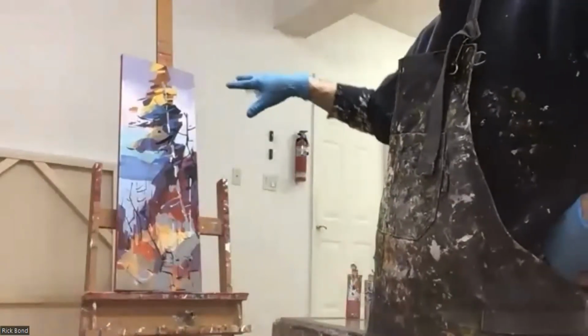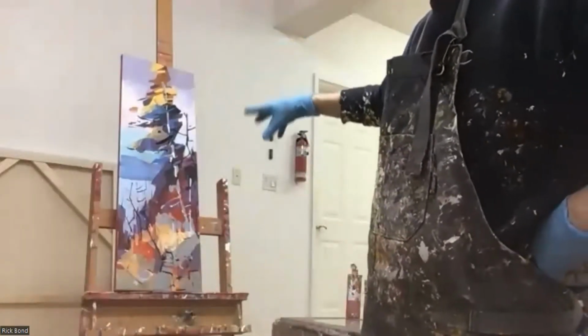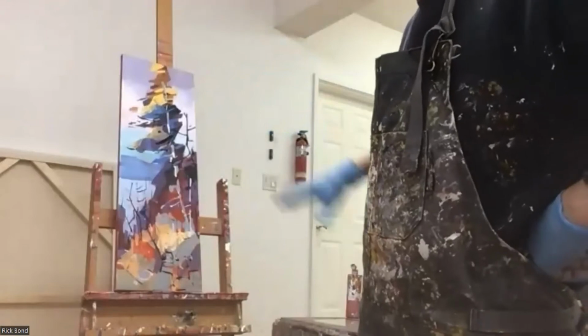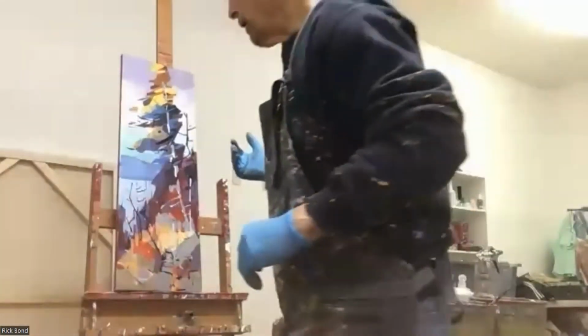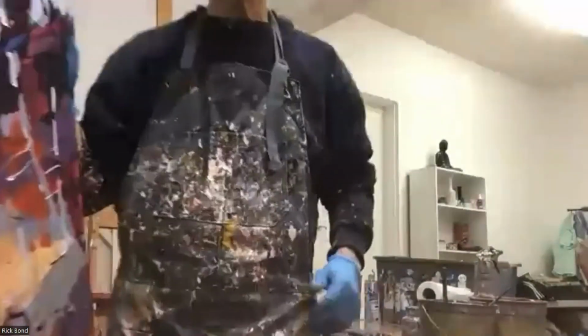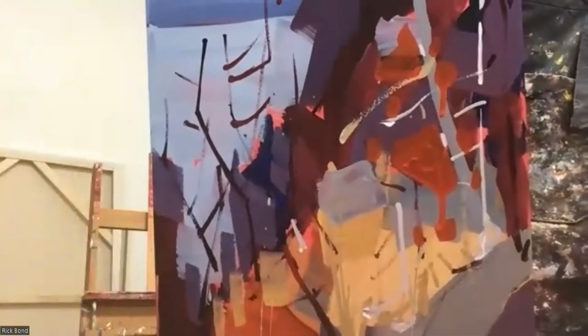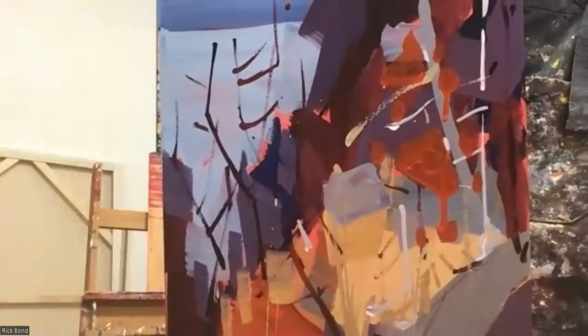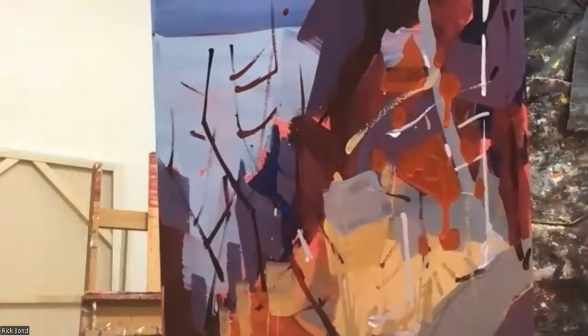Yeah, it's all starting to darken back. With just putting it on, you can still see the background coming through, which is cool. It can do that.